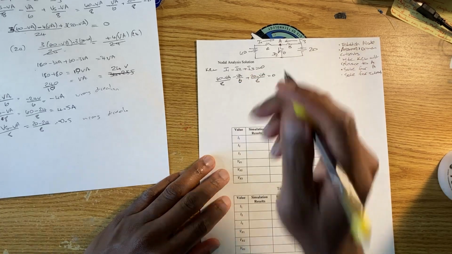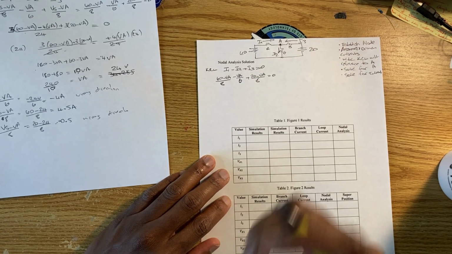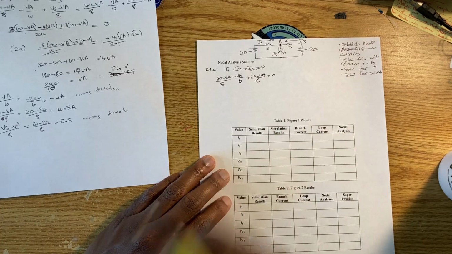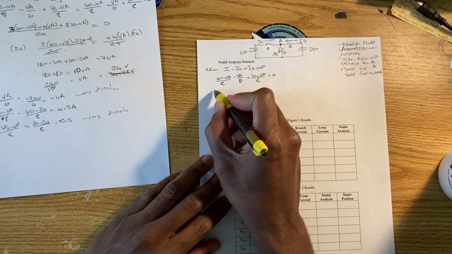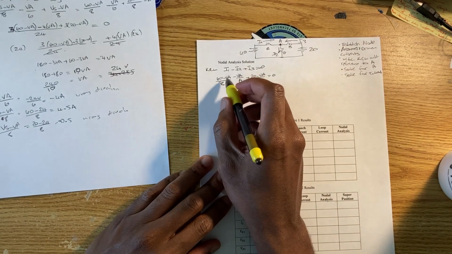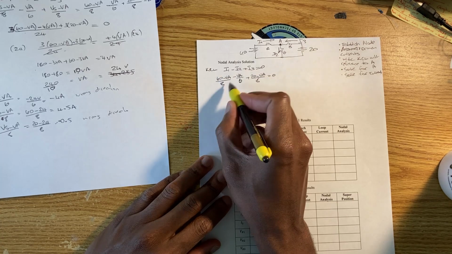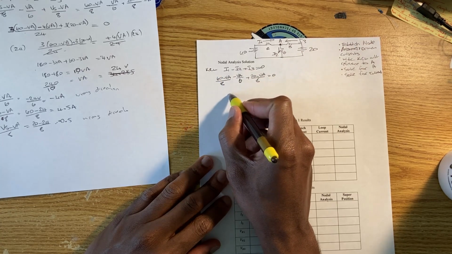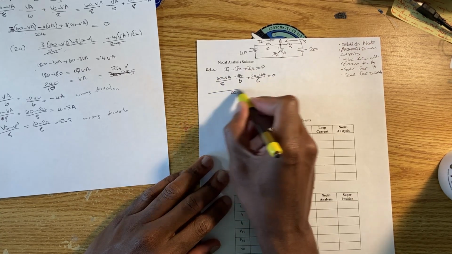So let's say the common denominator is going to be 24. I'll write it on this side. So let's do the common denominator of 24.